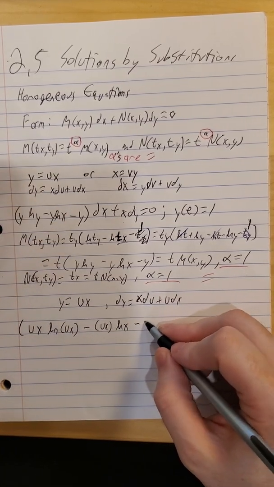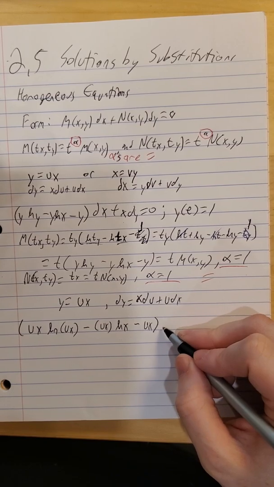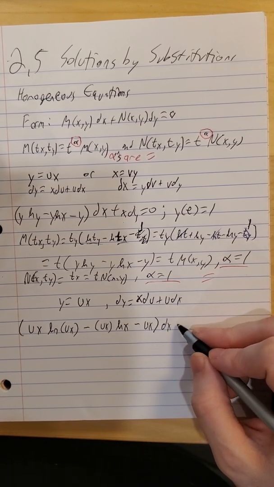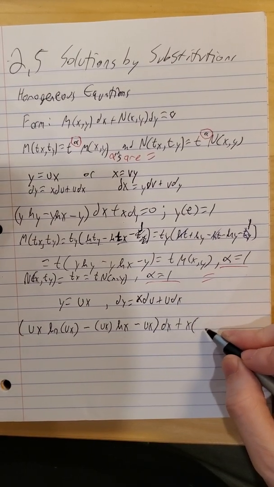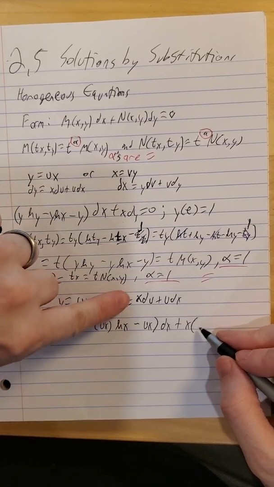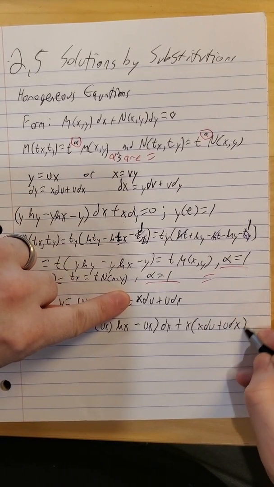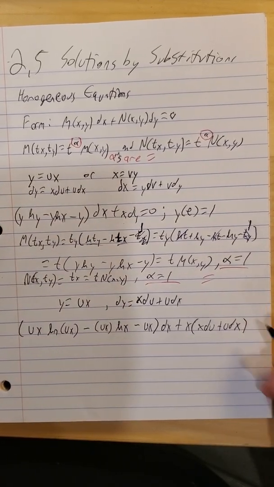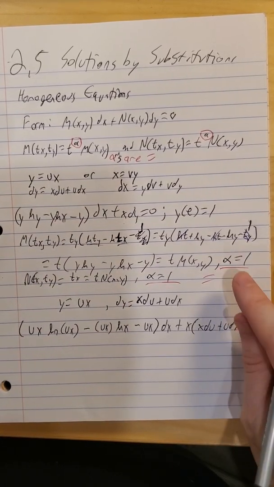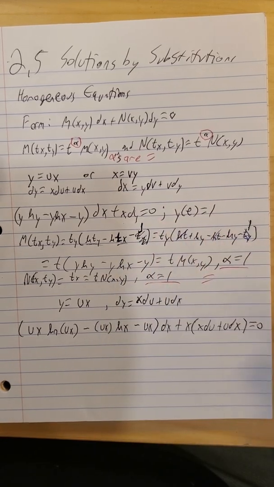Minus, there's another y, another ux, times dx plus x times dy is now replaced with x du plus u dx. And we're still equal to, of course, 0 on the other side.